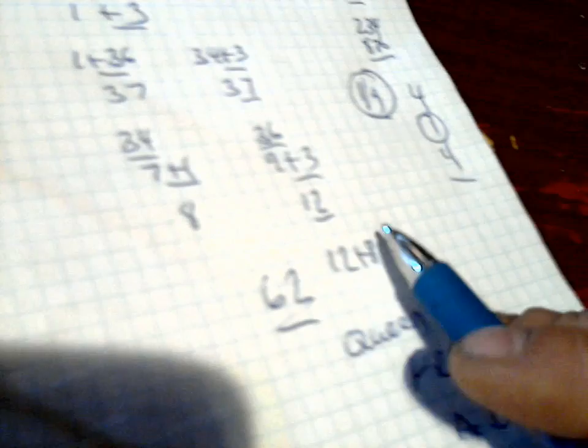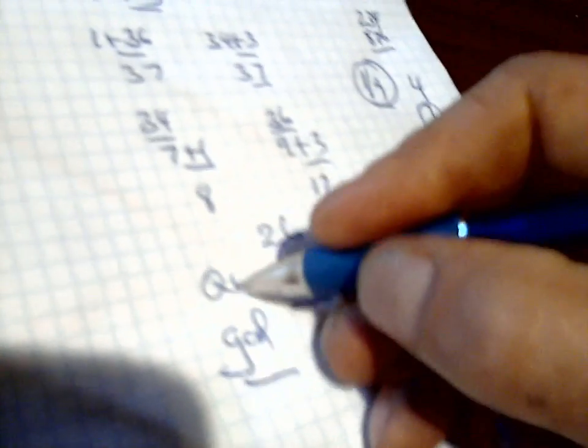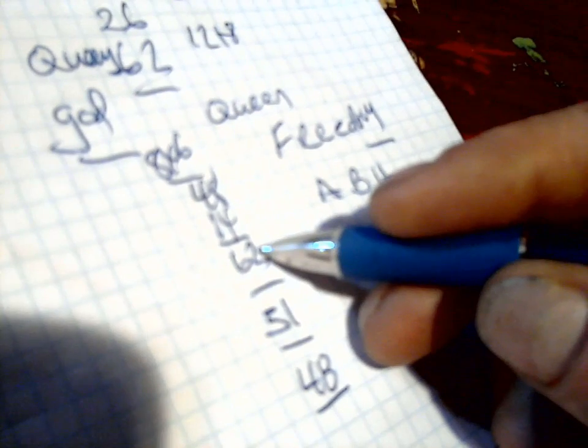We connect 9 to 3, we connect 7 to 1, 8 and 12, 6 by 2, 6 plus 2. This is the queen. It also says freedom. It also says 6226, which is God. God, queen. 62, 8 times 6 equals 48. 8 and 6 is 14, equaling 62. 62 and 51 equals the 7th gate. 62 and 48, which is now for space. 4 by 8, 4 plus 8 equals 44, which is the word for space. 4 by 8 equals the 62.